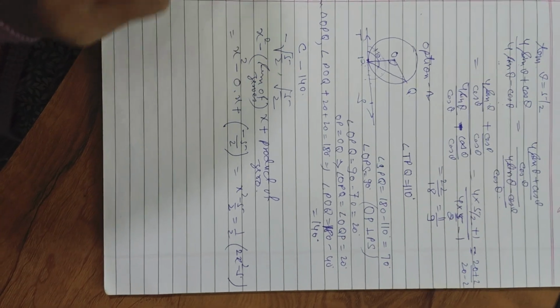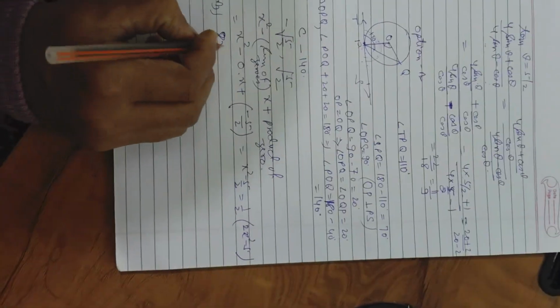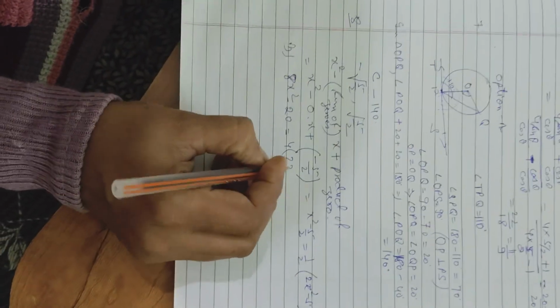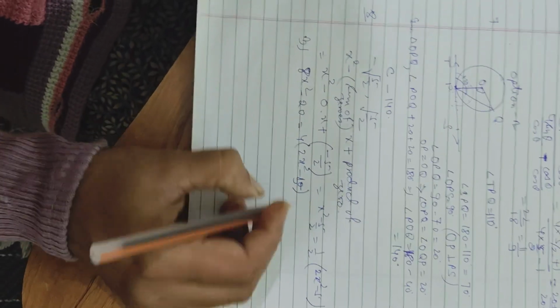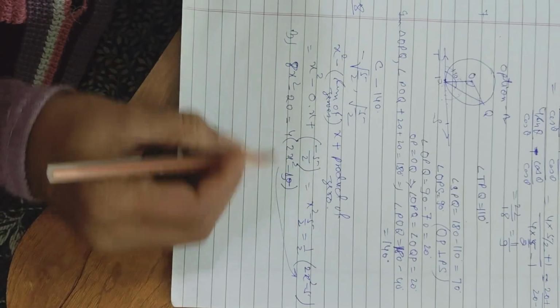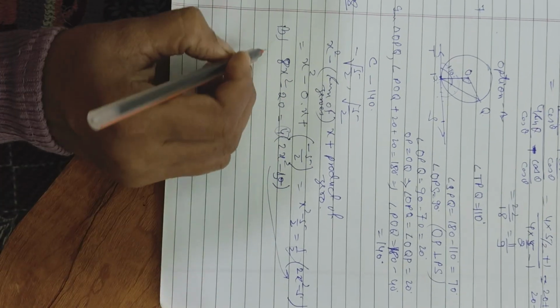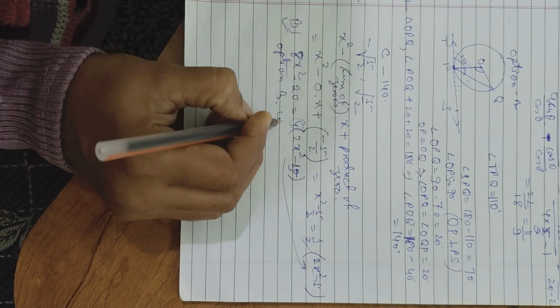Now come to option B and C. You see for option B it is given 8x square minus 20. So if you take 4 as common, this will be 2x square minus 5. So you see this one is matching and this constant doesn't matter. That's why option B is the correct option. Okay, option B is correct.